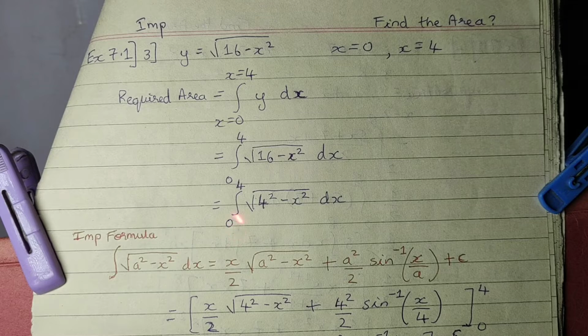Now from 0 to 4, again integration, this 16 can be written in terms of 4. 4 into 4 is 16, so 4 square minus x square dx. Now you can see previously in the integration part we had done this important formula, integration of under root of a square minus x square. It is in that form itself.